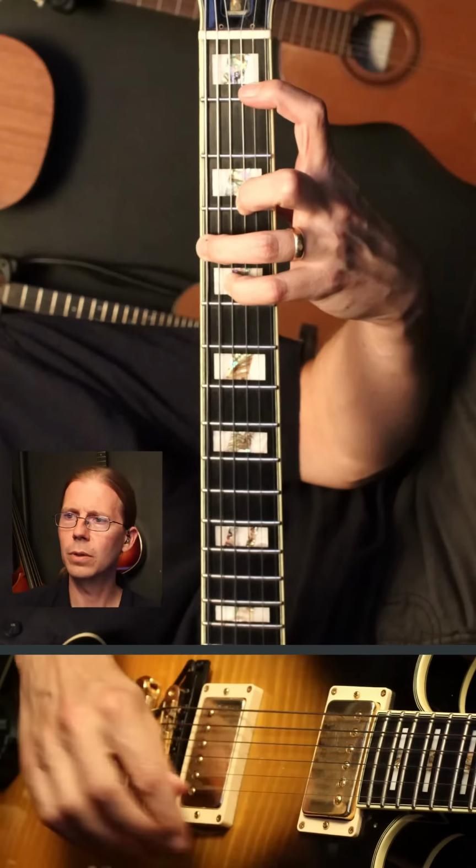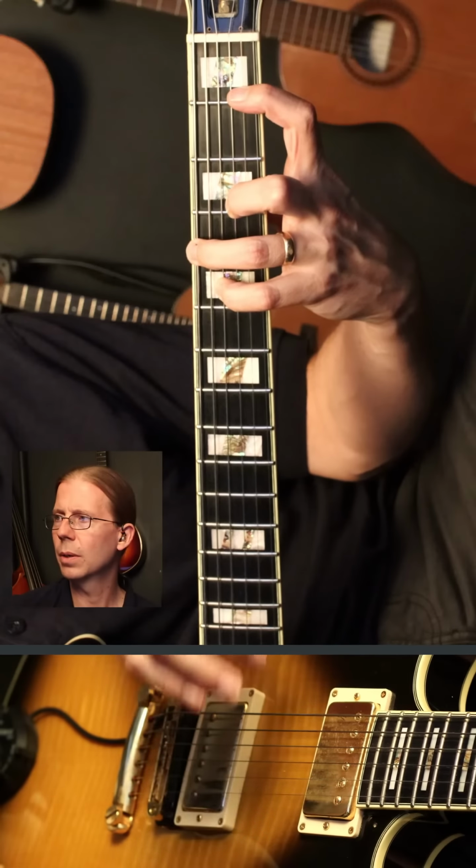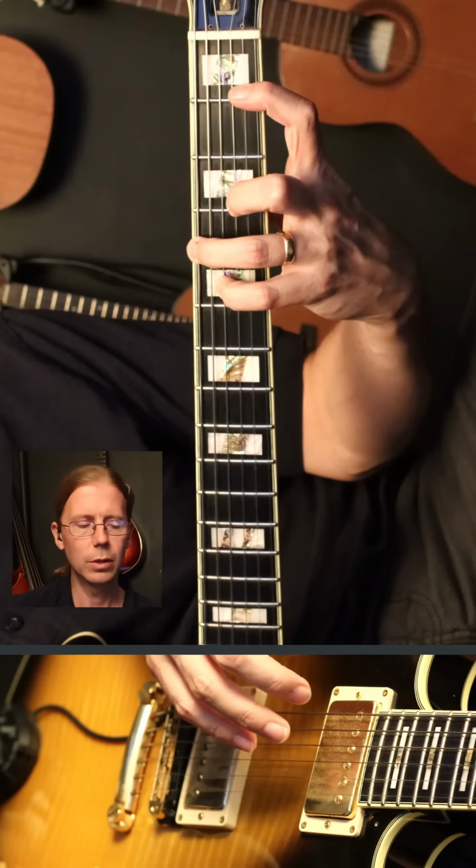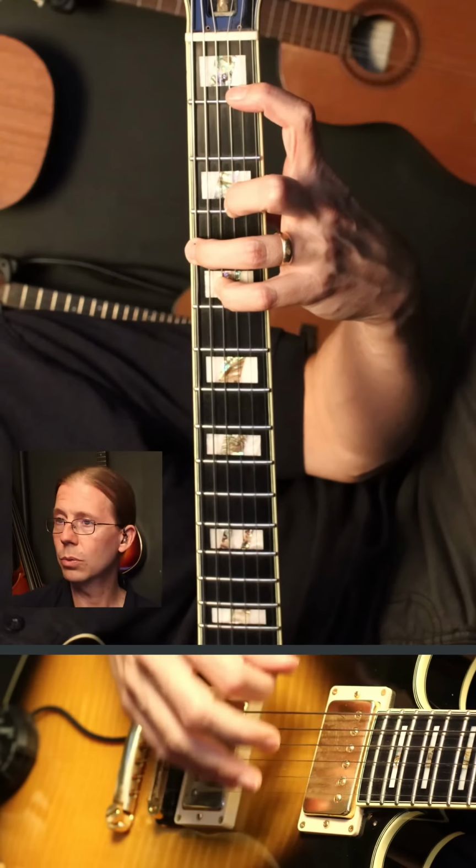This note on string 6 would be the root note. And then we have the major 7, and you can hear that interval. It's major 7. And then we have the 9. So 7, 9, and then the third.